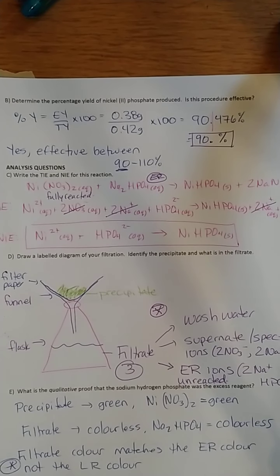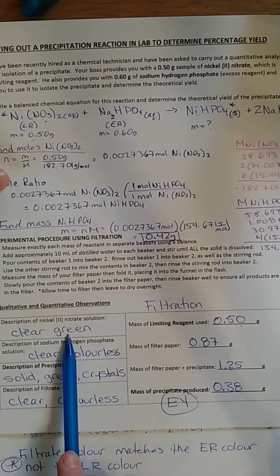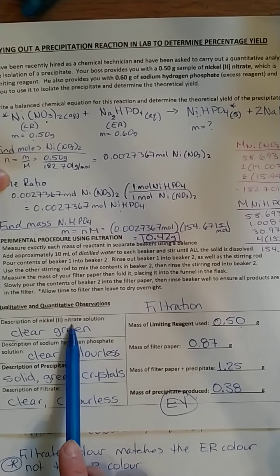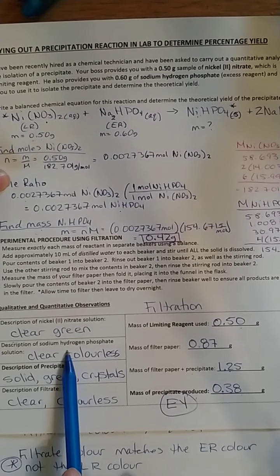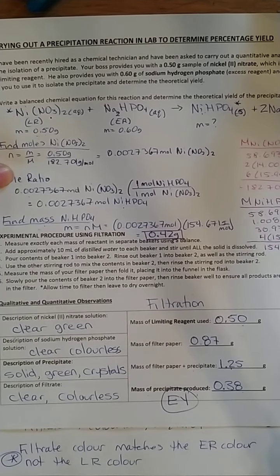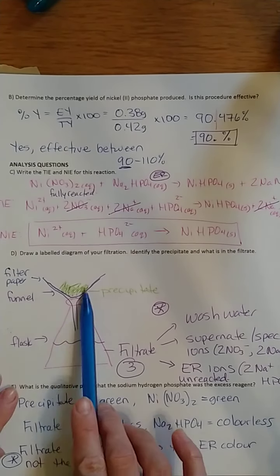So whatever color your filtrate is, it should match one of your two reactant colors. So if the filtrate came out green, it would tell us that not all the nickel reacted, and therefore it would be the ER. But because the filtrate came out colorless, that tells us that the sodium hydrogen phosphate is the ER, not the nickel nitrate, because there's no green anywhere in here, which means that the green all reacted to form our green precipitate up here.